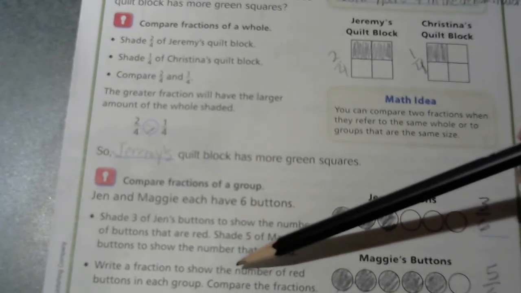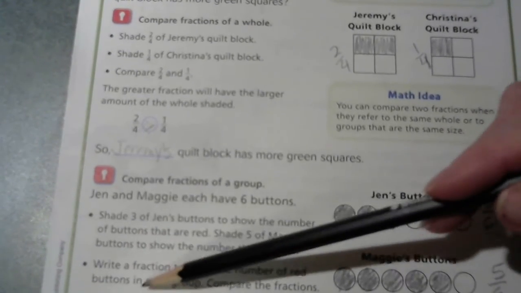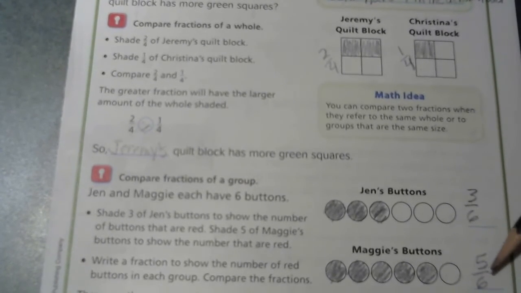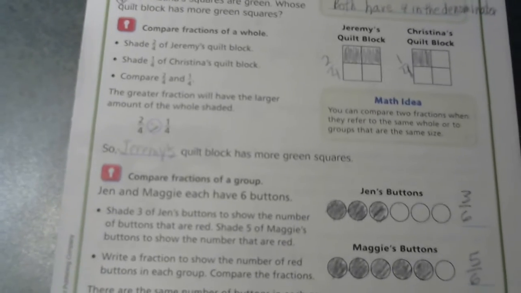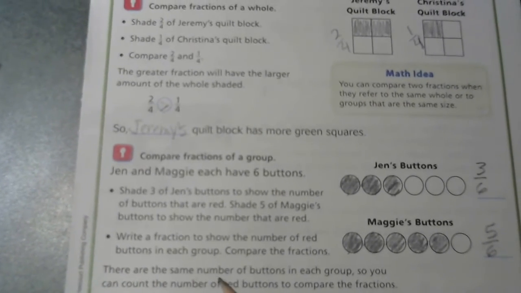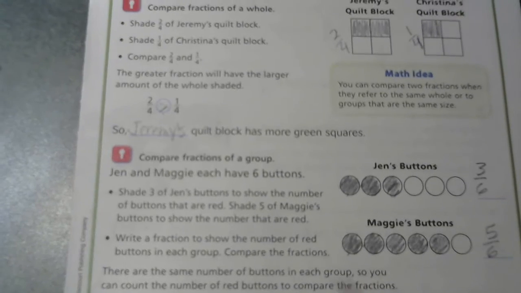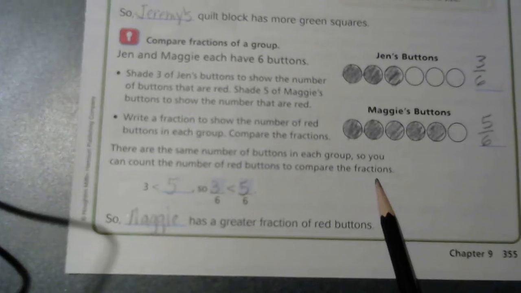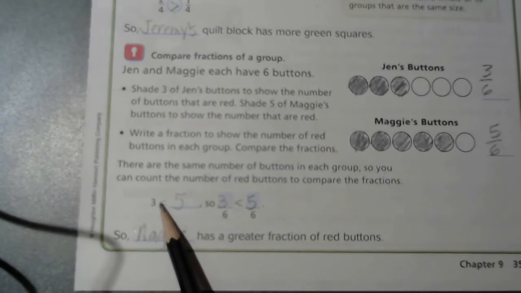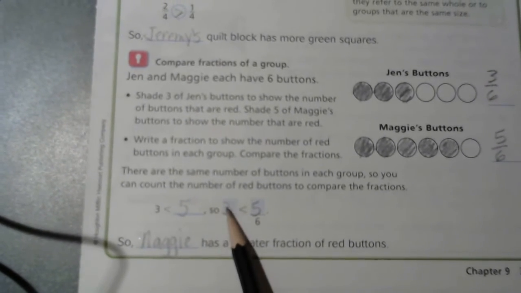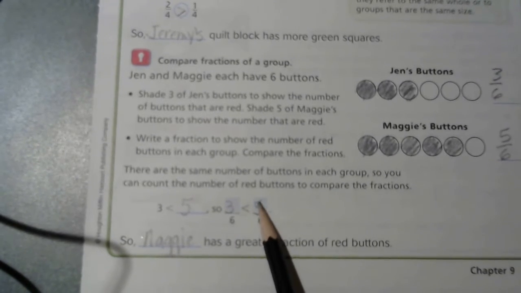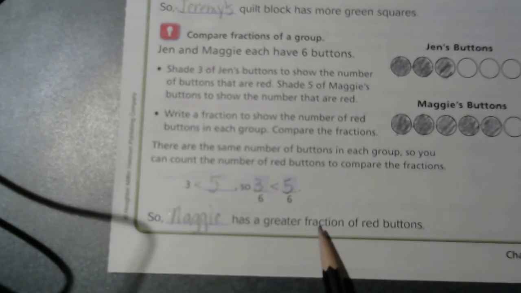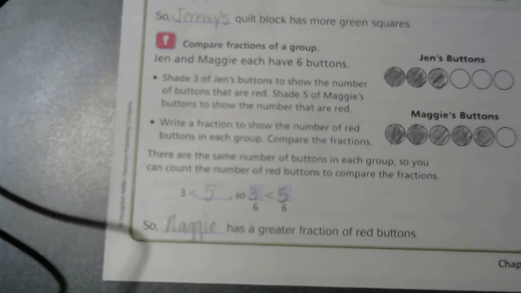Write a fraction to show the number of red buttons in each group. Jen has 3/6 red buttons. Maggie has 5/6 red buttons. There are the same number of buttons in each group, so you can count the number of red buttons to compare the fractions. 3 is less than 5, so 3/6 is less than 5/6. So Maggie has a greater fraction of red buttons.